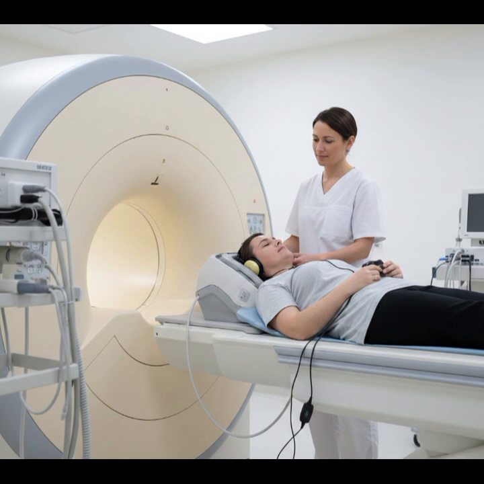Align the patient using the glabella as your central landmark, then slowly advance the table into the bore, making sure they remain calm and relaxed before leaving the room.